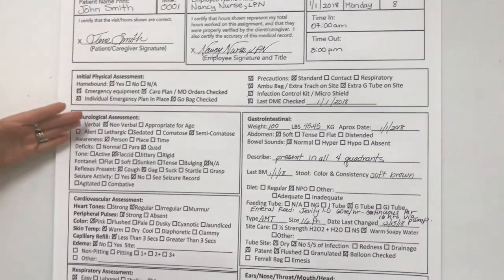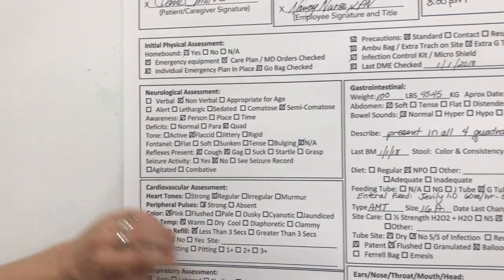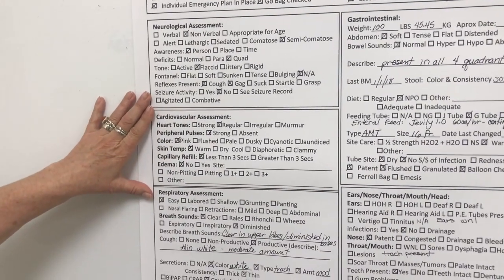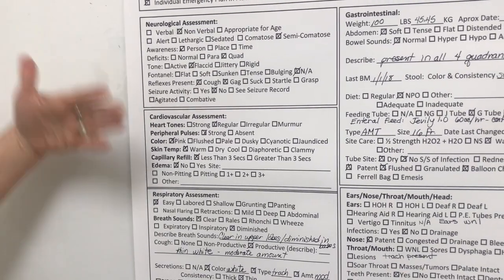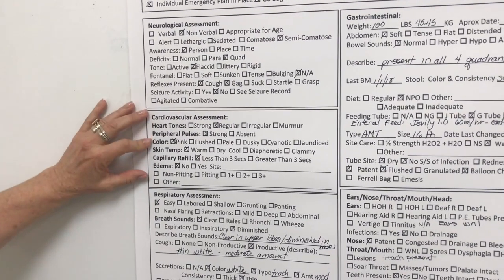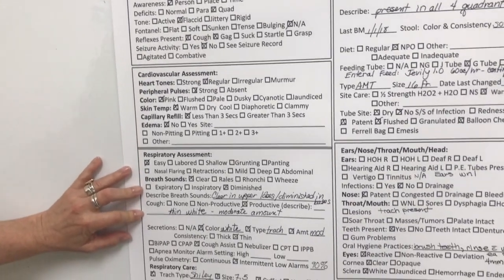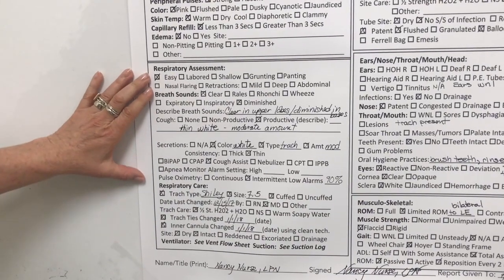Neurologic assessment, again, you're going to document what applies to that person. Same thing with cardiovascular, as much as you can. We really should be covering and looking at all of these things as part of our general assessment for the patient. So you should be able to answer all of these. Respiratory is the focus of a lot of our patients, so pay particular attention to this area.